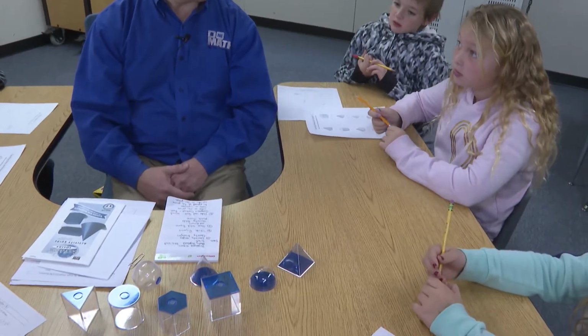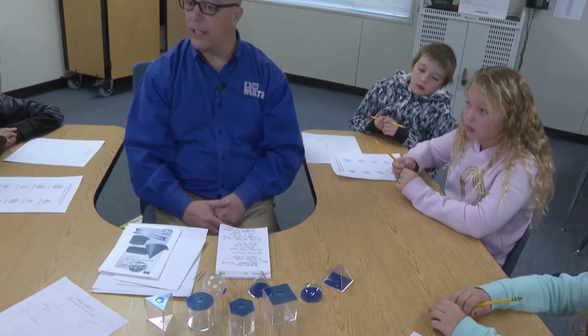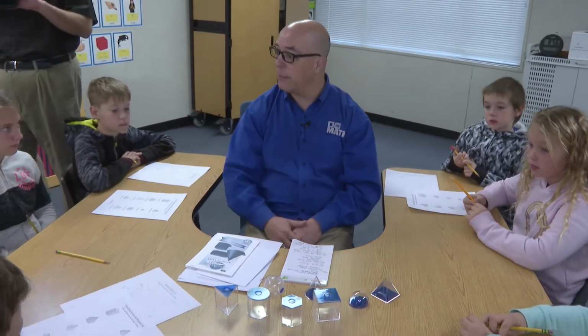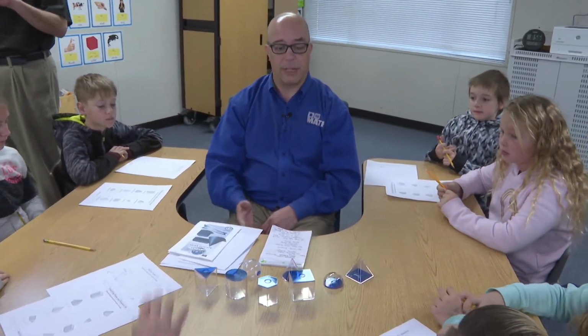Well, they're all 3D shapes, right? They have height, length, and width. They're just not flat on a paper where we could look at some shapes. What else do we know about them?